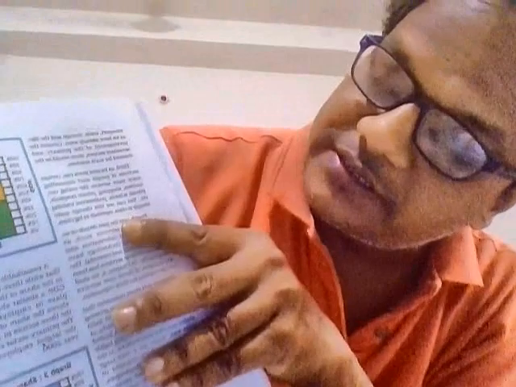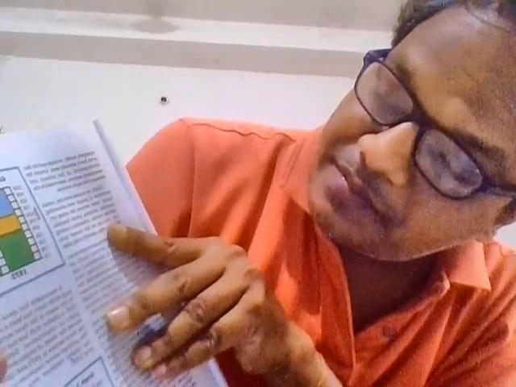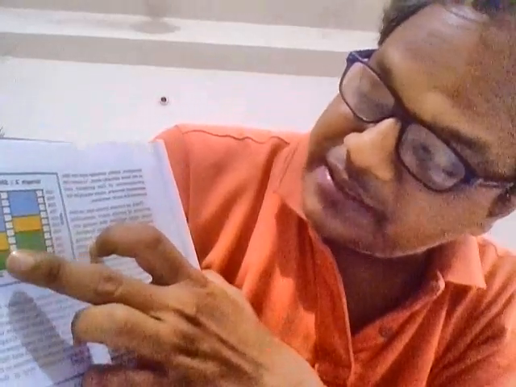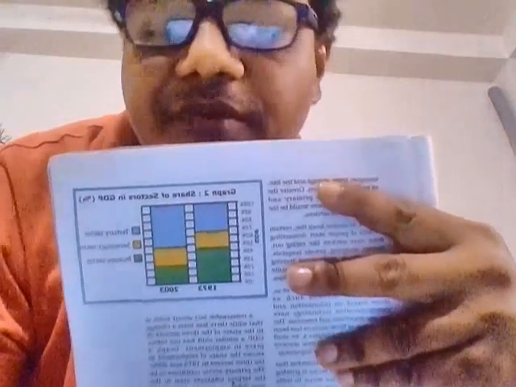Now come to graph number 2. It shows the share of sectors in GDP, meaning how all three sectors have contributed to the GDP, as a percentage. For example, primary sector's contribution has gone down, secondary sector is more or less equivalent, and the contribution of tertiary sector has gone up. Now students, can you please find out the reason why suddenly tertiary sector started to contribute more to the GDP of a country?